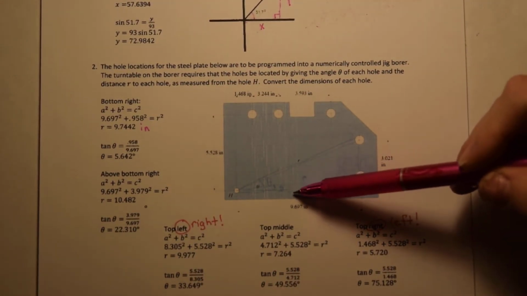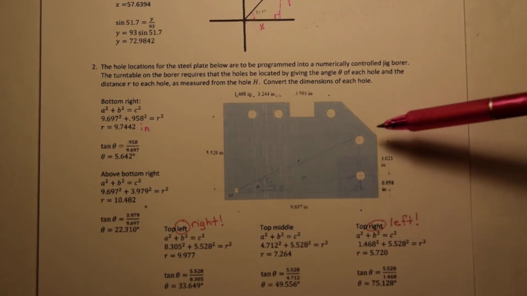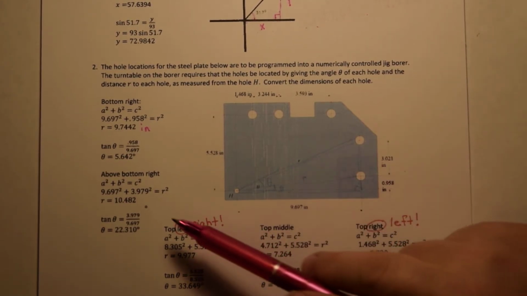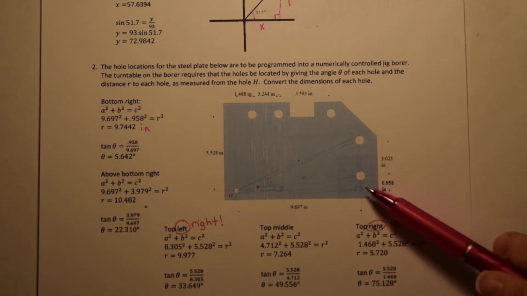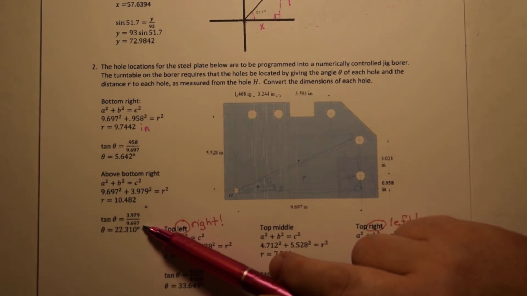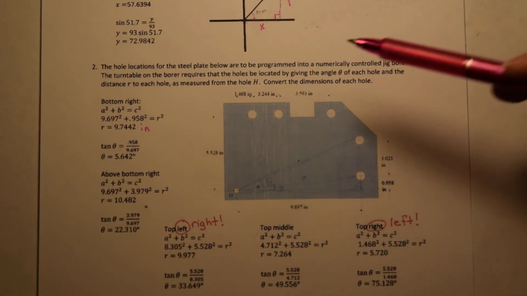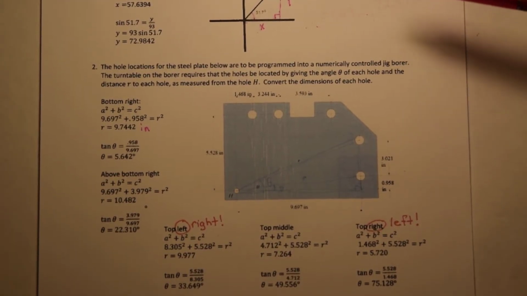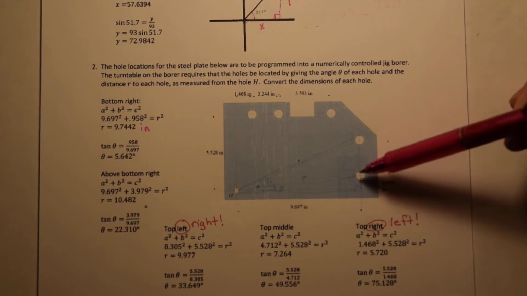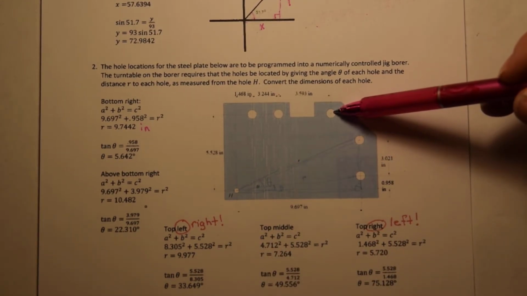And then to find the angle, we do opposite over adjacent. So the opposite side, you'd add these two together for that 3.9 number. And then the adjacent side is 9.6. So take the inverse tangent of both sides and you get 22.310 and so on, degrees. Okay, going around, the next point would be this one.